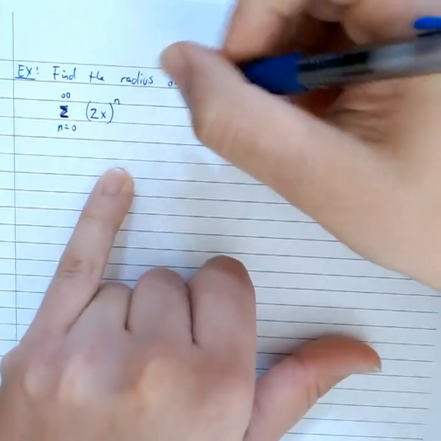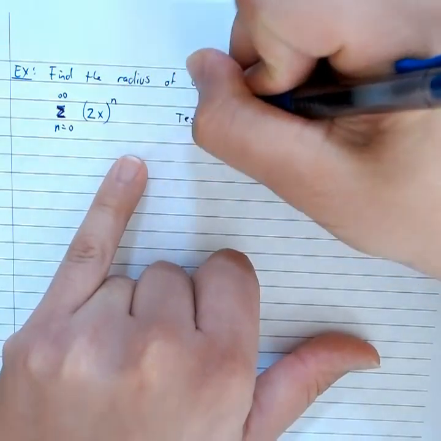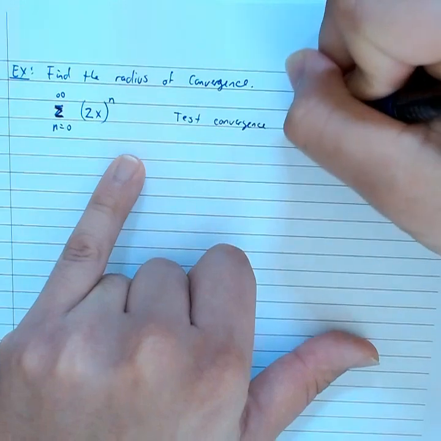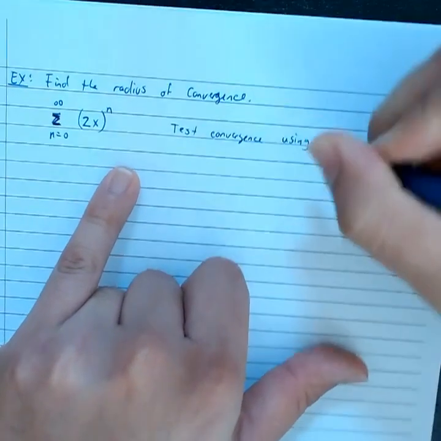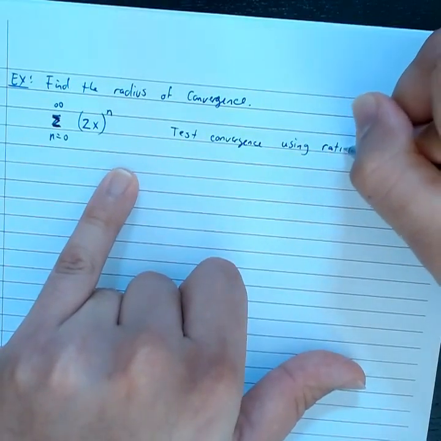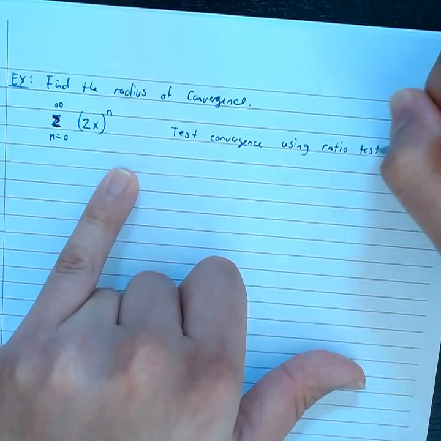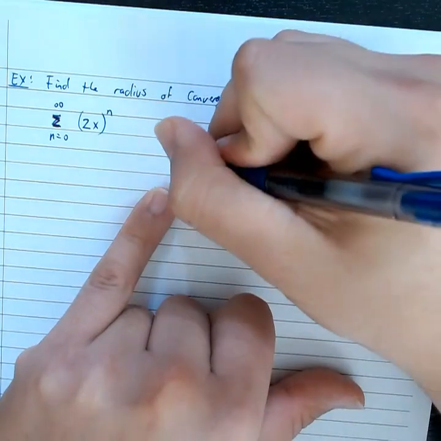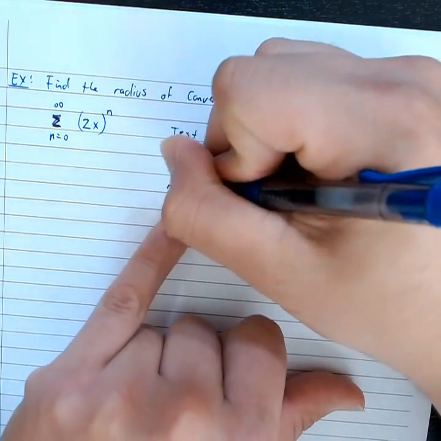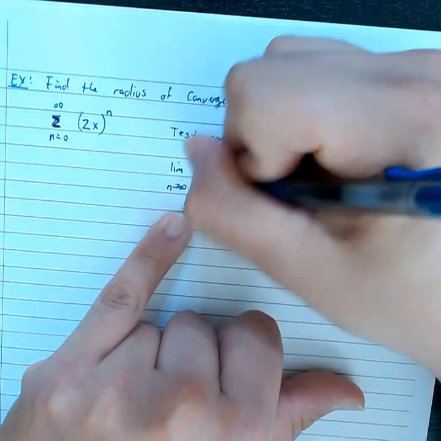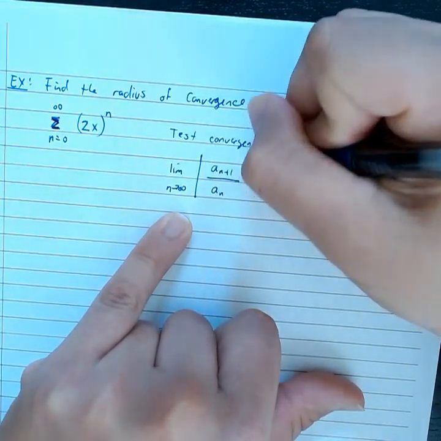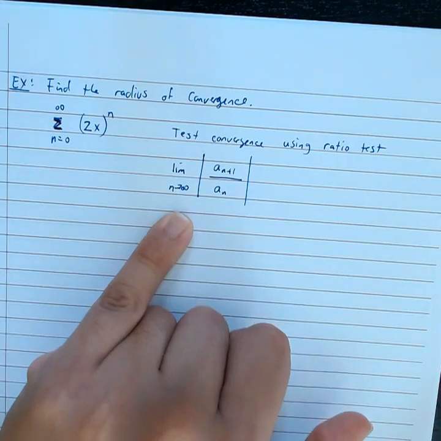So here, I'm going to go ahead and test the convergence, and I'll go ahead and use the ratio test. And that's just because I have to pick one. I could have picked the root test as well. Okay, well, the way the ratio test works is I need to take the limit as n approaches infinity of the absolute value of a sub n plus 1 over a sub n, and see what happens to those.